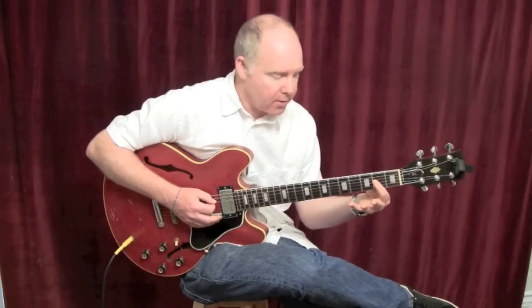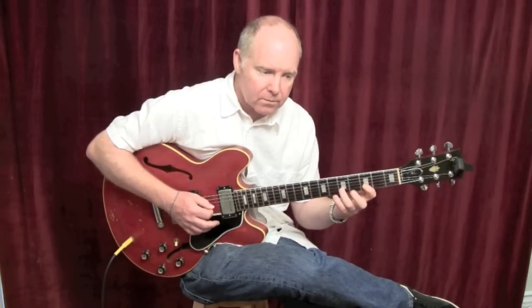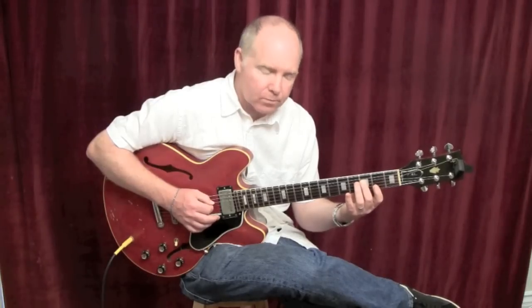mode. The next mode would be the Phrygian mode, and that would start from the 3rd note of the major scale, the 3rd degree, and we would end on E. And the 4th mode would start from F and end on F. That would be the Lydian mode.